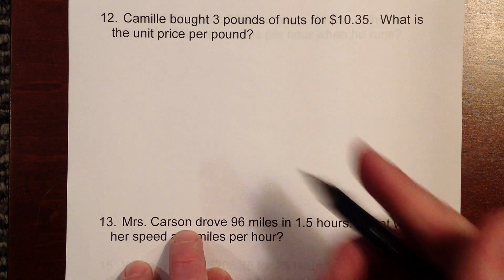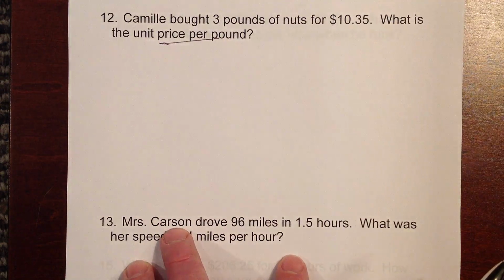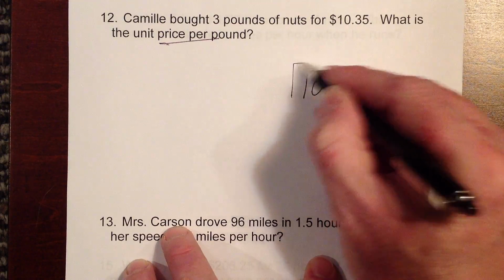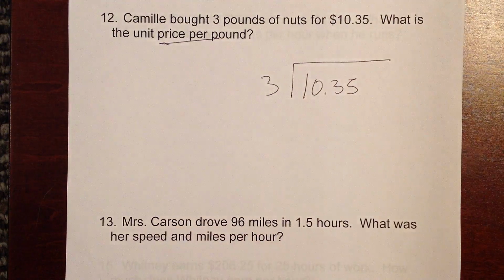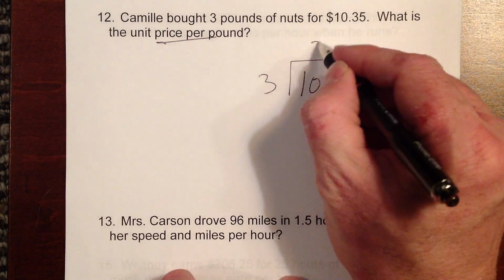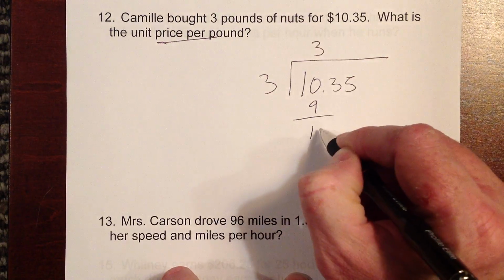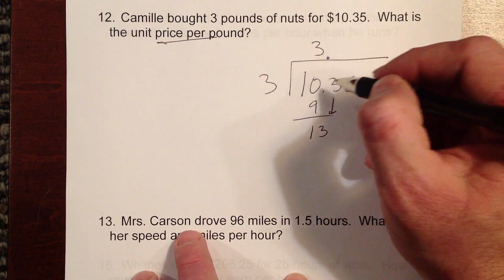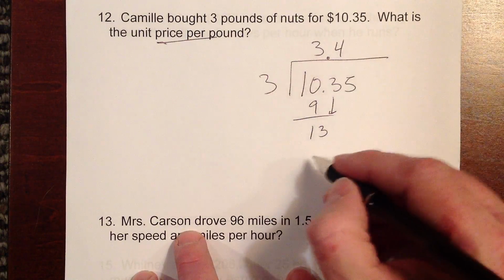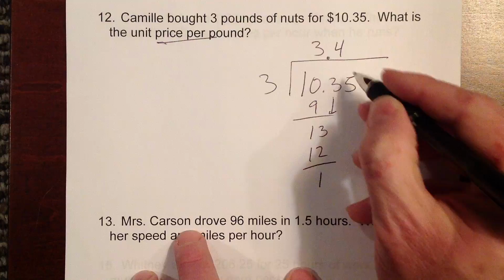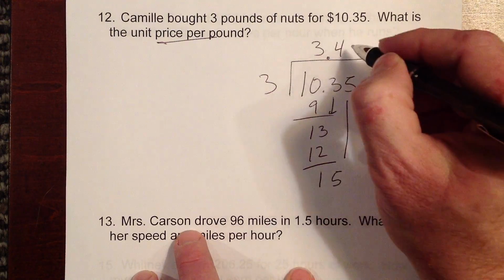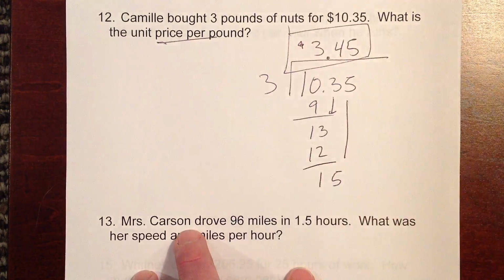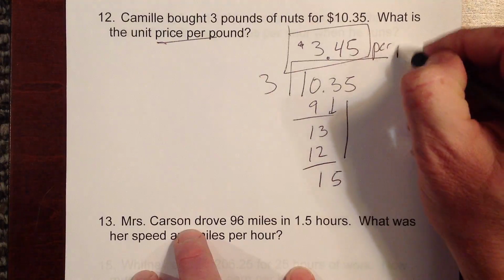Camille bought 3 pounds of nuts for $10.35. What is the unit price per pound? Okay, all we do there is divide $10.35 by 3 to figure out how much they are per pound. This will go 3 times 9, 1, bring down my 3. Oh, I need to bring my decimal up there. I got to be careful with that. This will go in here 4 times without going over. We'll bring down the 12, remainder of 1, bring down this 5. This will go in here evenly 5 times. We're at $3.85 per pound.